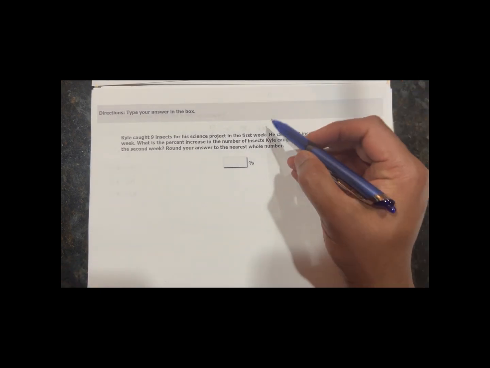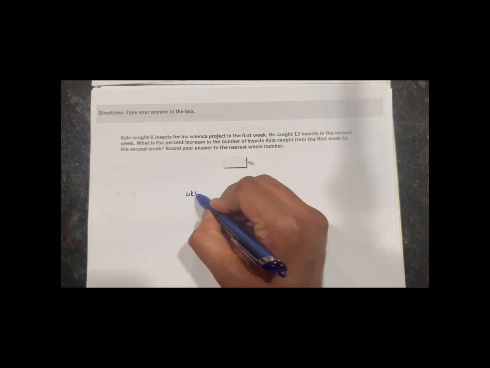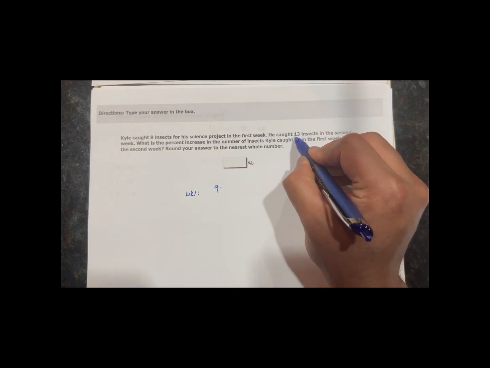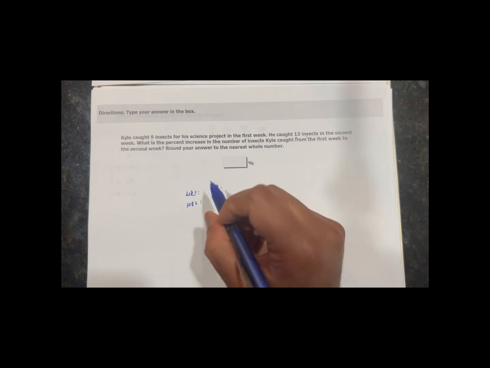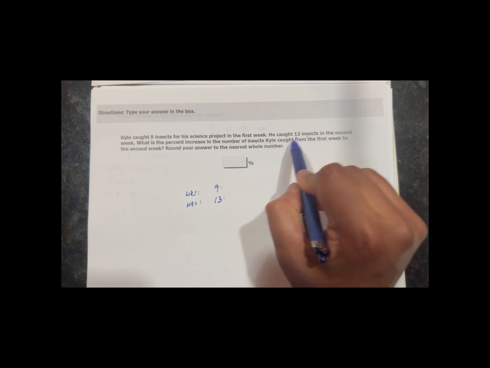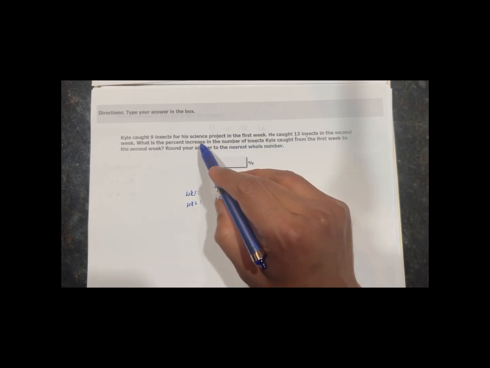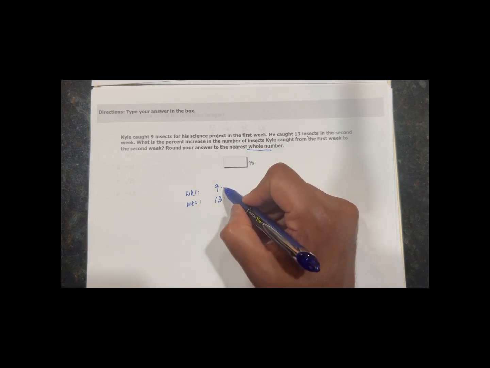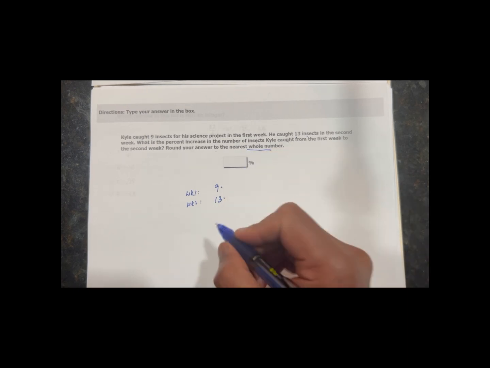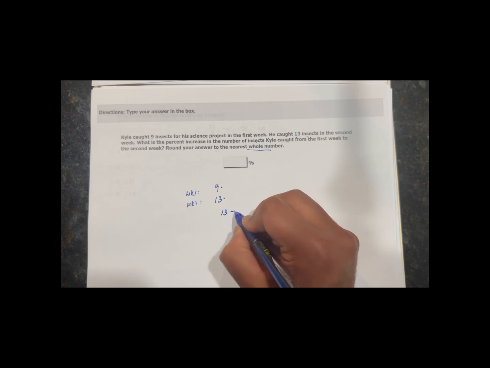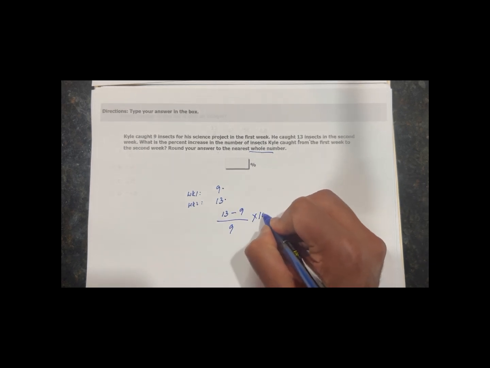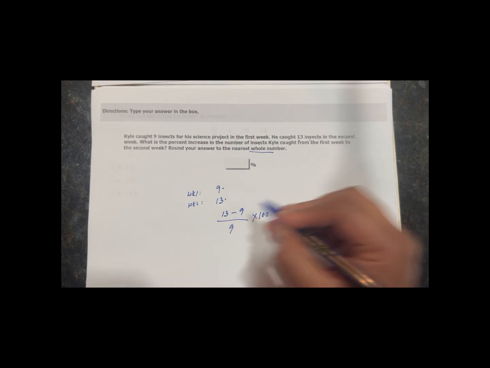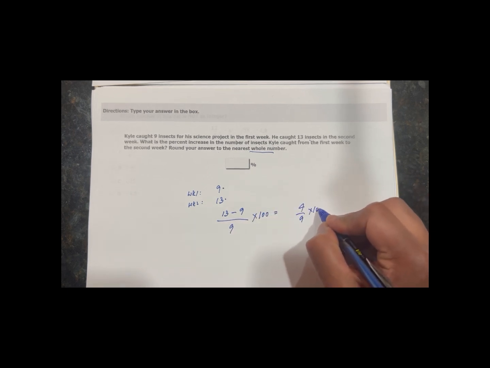Okay, what does this say? Kyle caught 9 insects for his subjects in the first week. So week 1 is 9 insects. He caught 13 insects in the second week. Week 2 is 13. What is the percentage increase in the number of insects caught from the first week to the second week? Round your answer to the nearest whole number. Again, remember, this is the start, this is the finish. So 13 minus 9, that's the difference. Where did it start? It started at 9, times 100. That's your percentage. So that's basically 4 divided by 9 times 100.